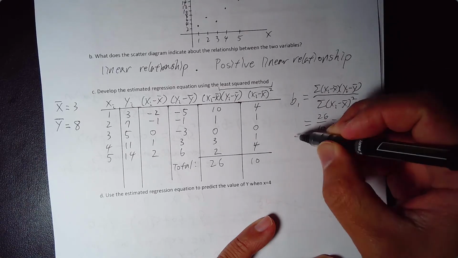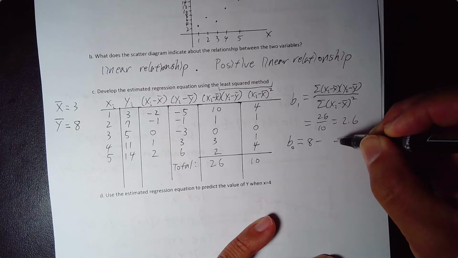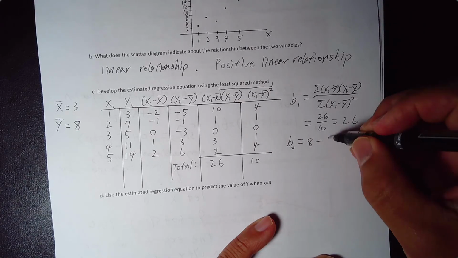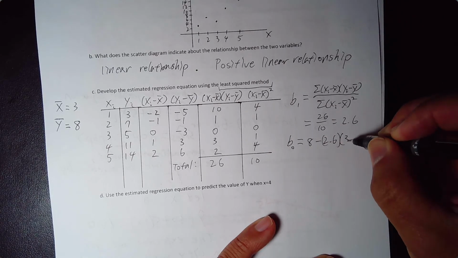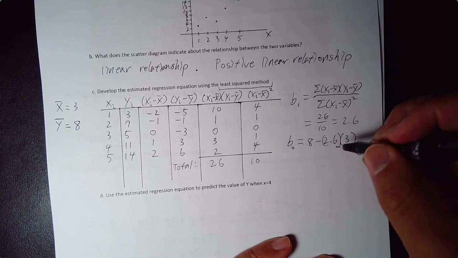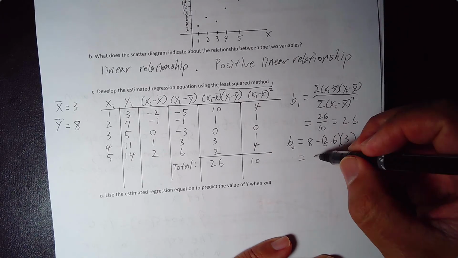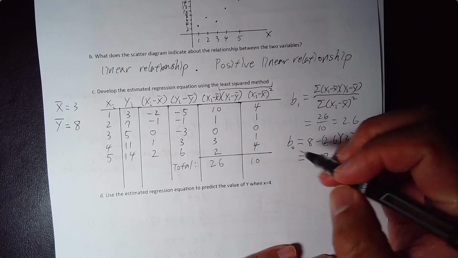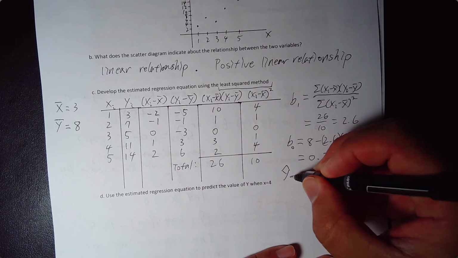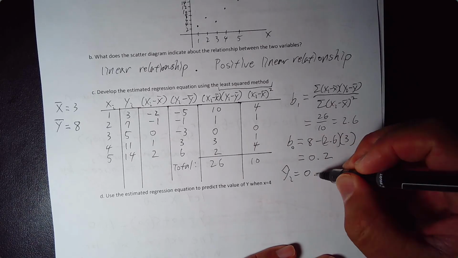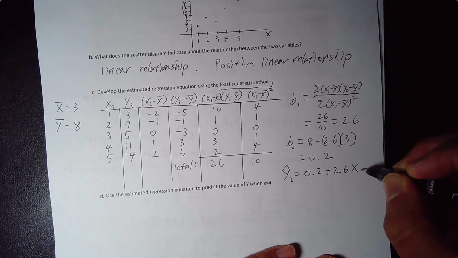With that, we can calculate B0. We have y bar minus 2.6 times x bar, and that's going to equal 0.2. So our estimated regression equation is y hat i equals 0.2 plus 2.6 xi.